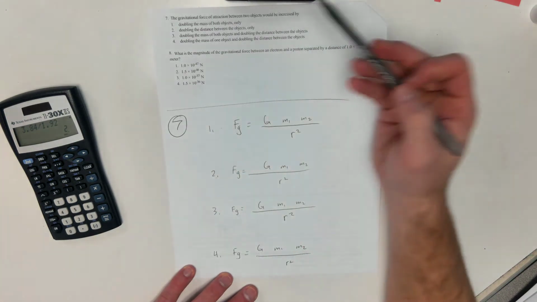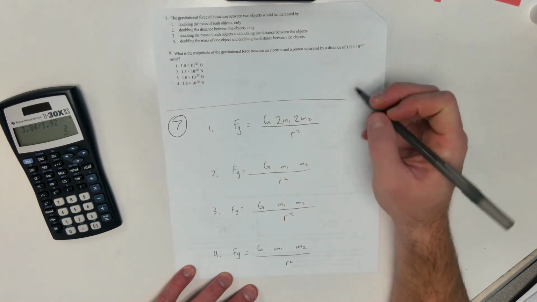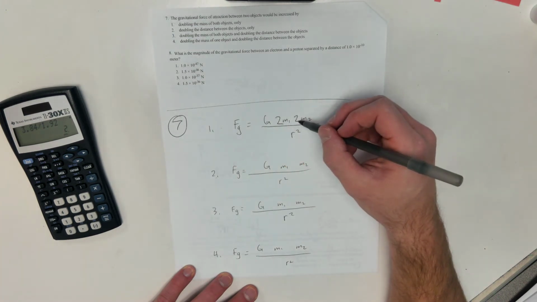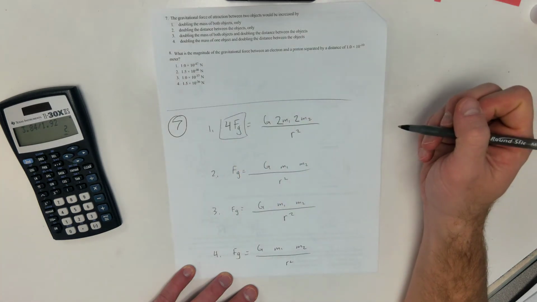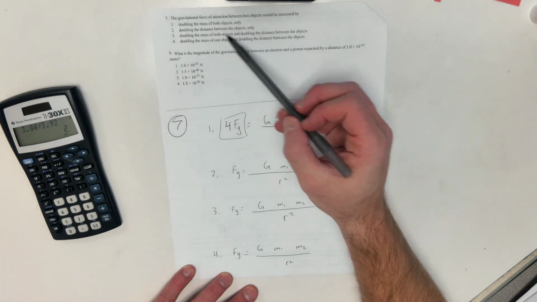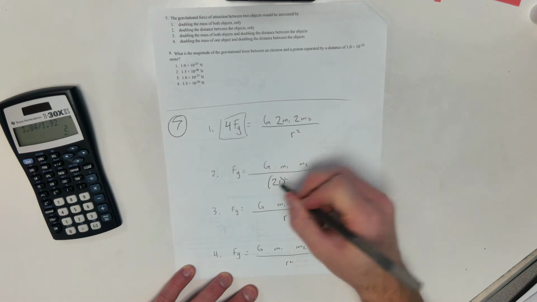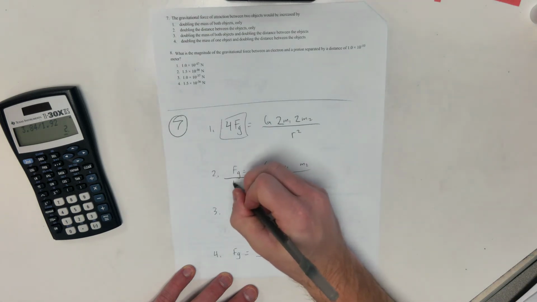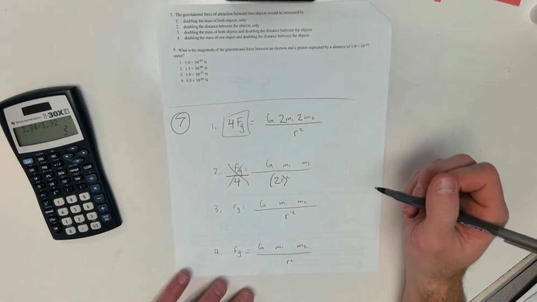This one says doubling the mass of both objects. So if I double m1 and double m2, I added a 2 times 2 to the numerator, so I get 4 times the force. That looks good. We increased. Choice 2 says doubling the distance between the objects. So if I double this, I added a 2 squared to the bottom, so I'm dividing by 4. That's less force. That does not look good.